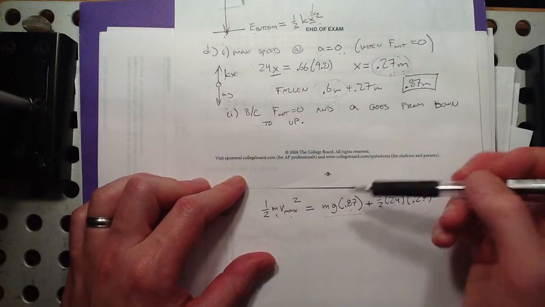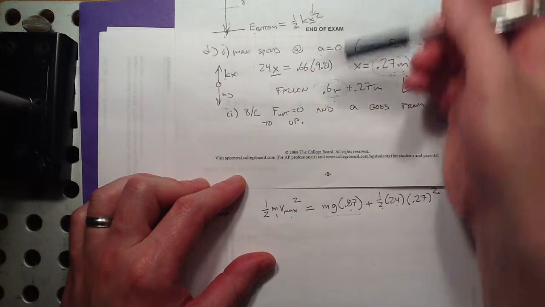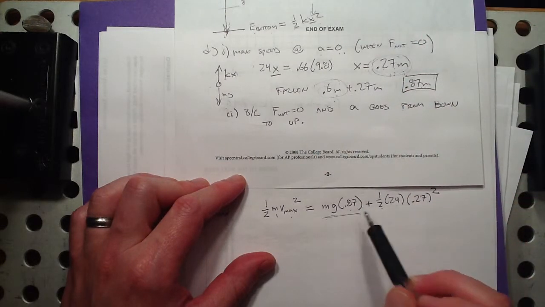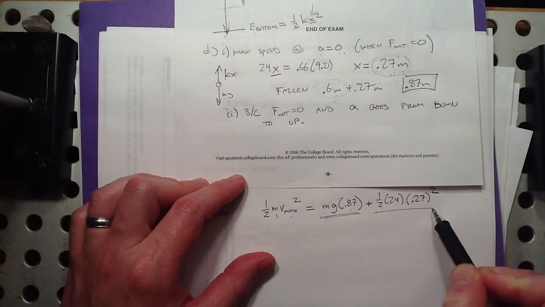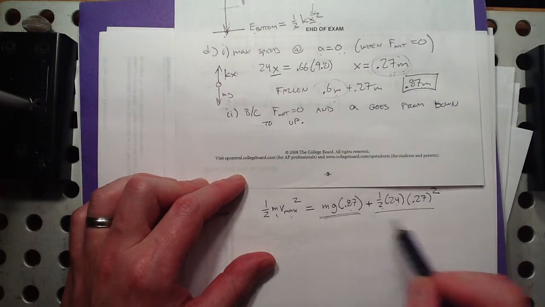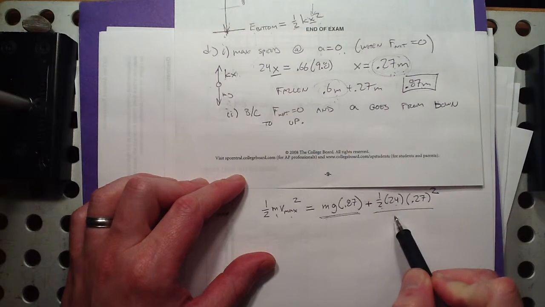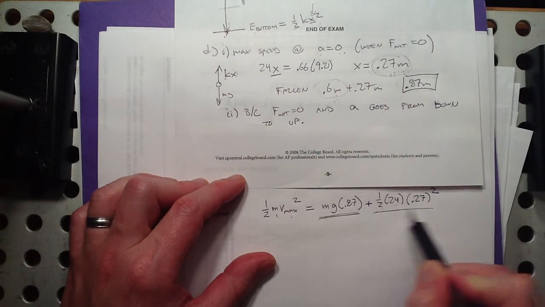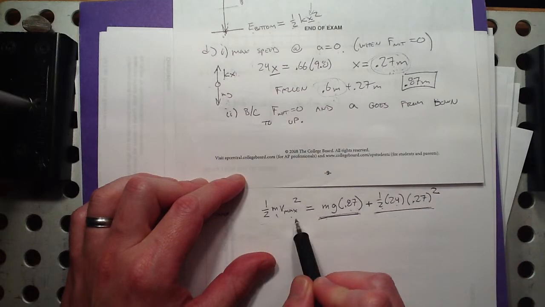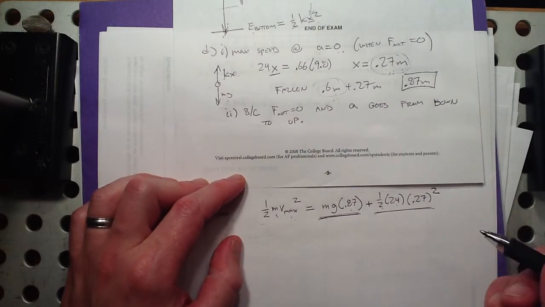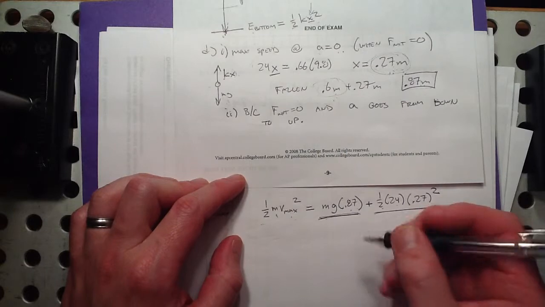At that point, it has given up this much potential energy of the gravitational type and this much potential energy of the elastic type. So these two energies have been transformed into kinetic energy. And let's see if we can solve that now.